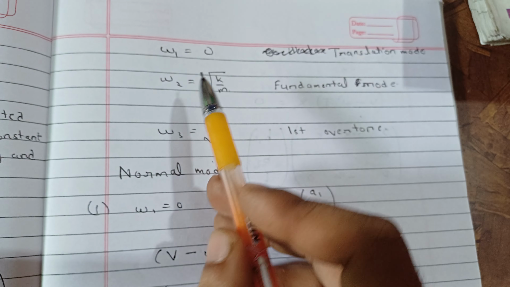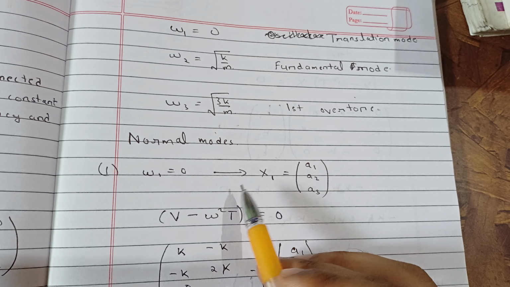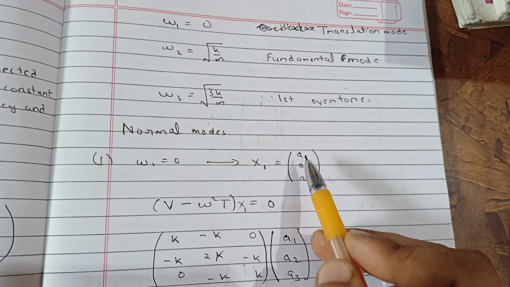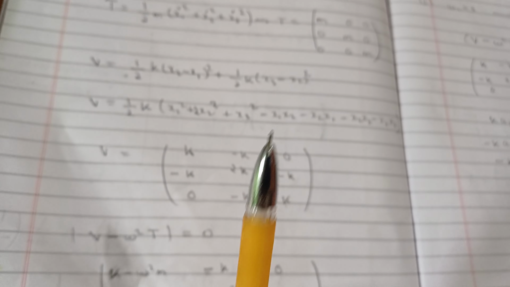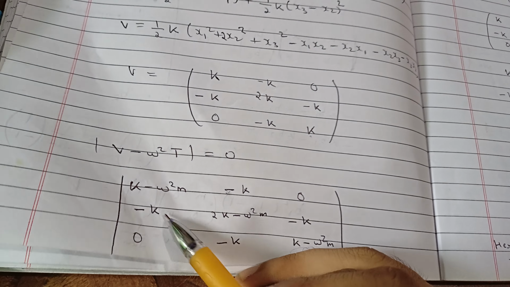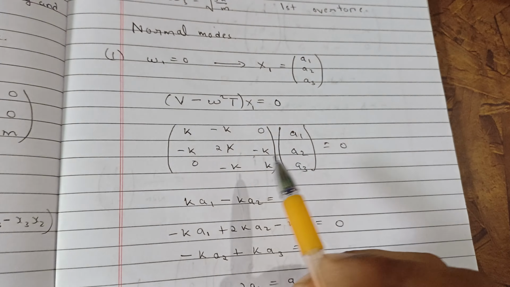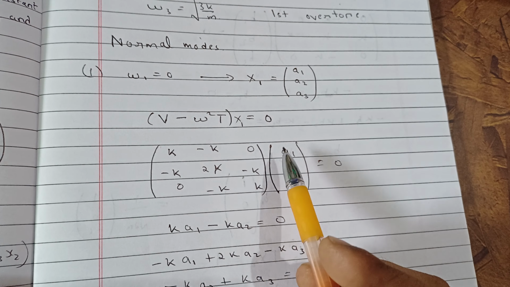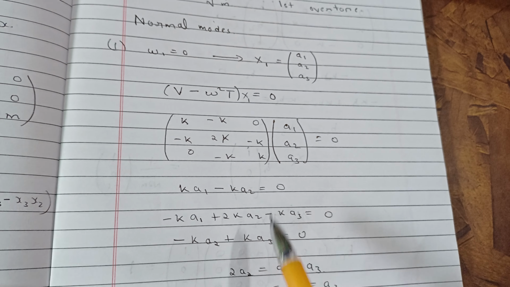So remember these names, these can be asked in the paper, so you must know what these terms represent. So let's find the normal modes corresponding to each frequency. For omega 1 equal to 0, x1 will be, let's assume, a1, a2, a3. So again we will substitute omega as 0 in this matrix. It will be k, minus k, 2k, minus k. So your matrix will be this, and x1 is a1, a2, a3.